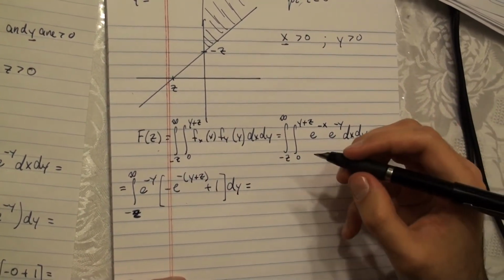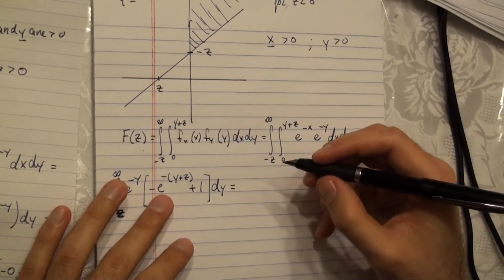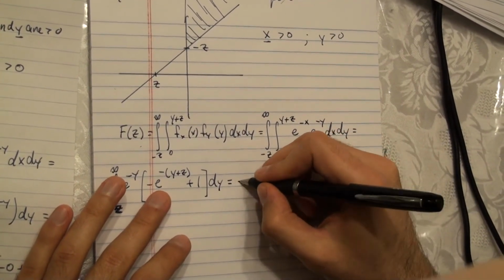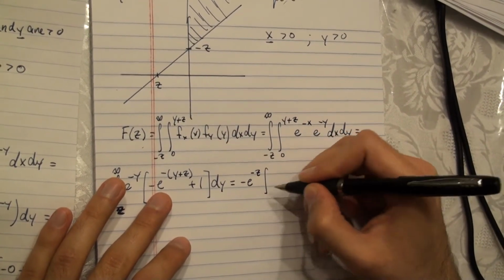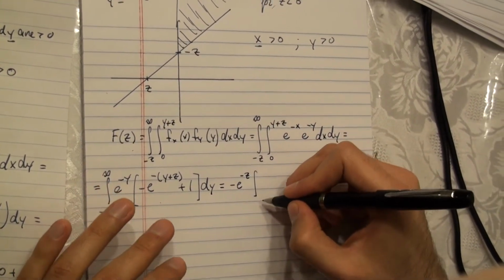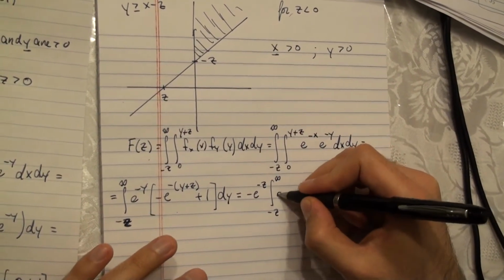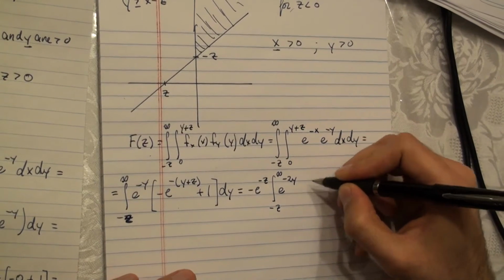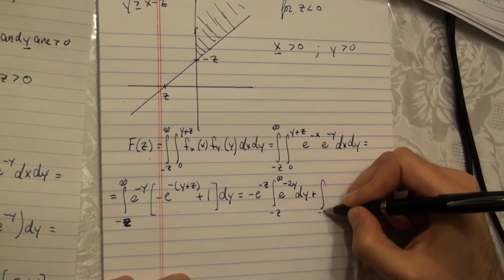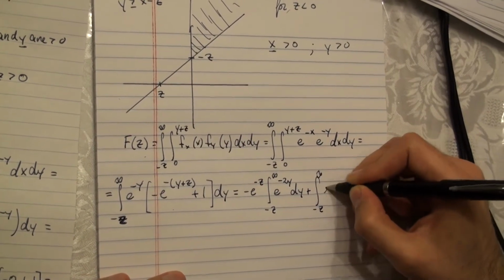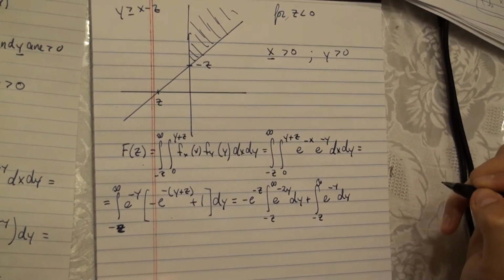And now we can take out minus e to the minus z. And I'm separating this into the sum of two integrals. So we go from minus z to infinity of e to the minus 2y dy plus the integral from minus z to infinity e to the minus y dy.